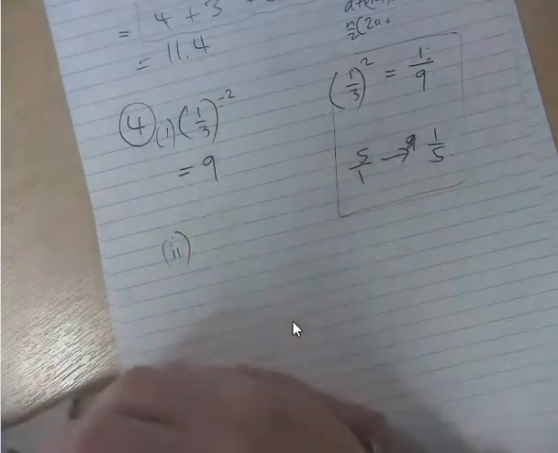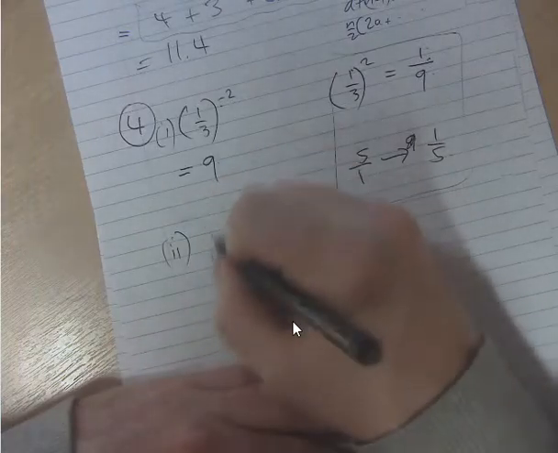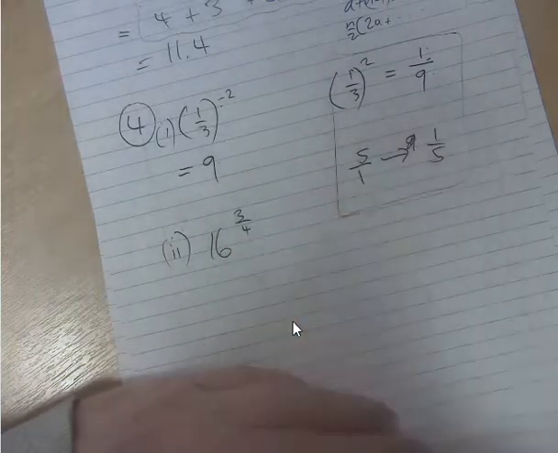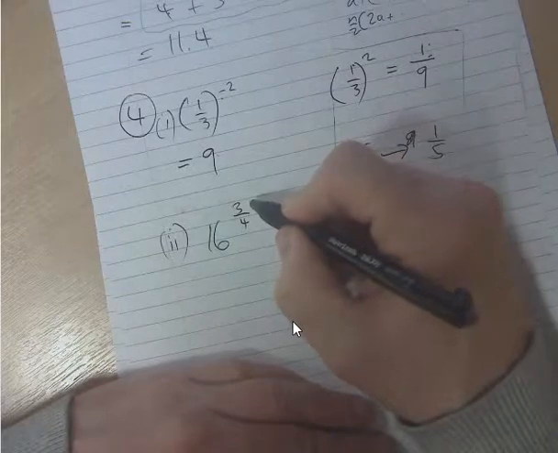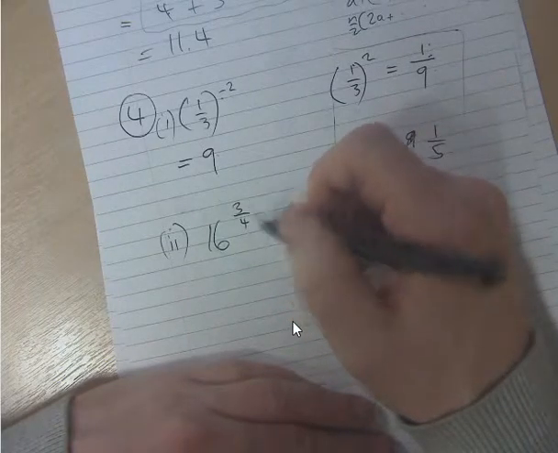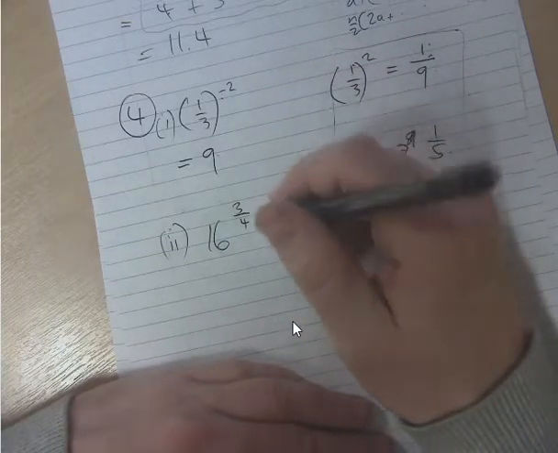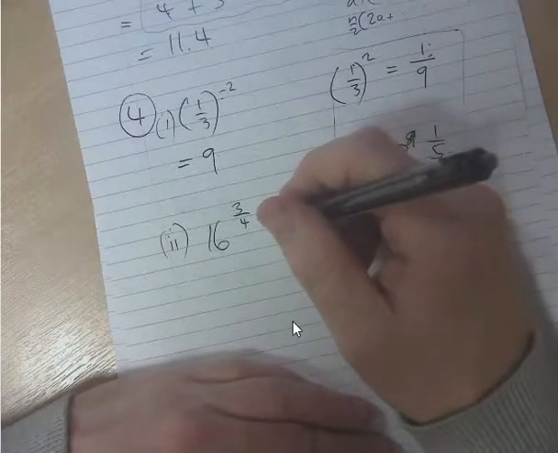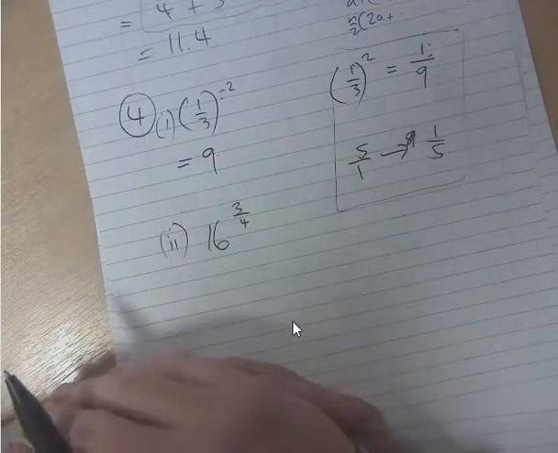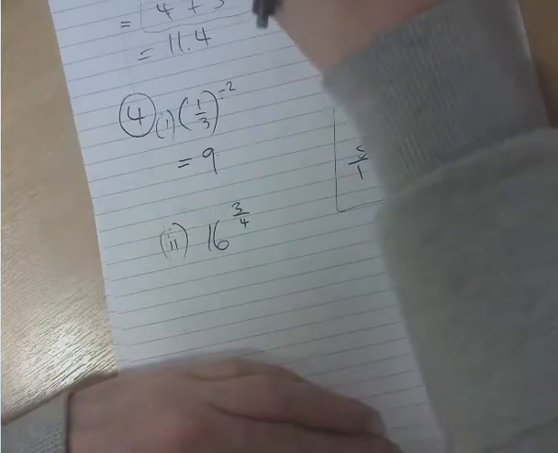Here's Roman numeral part 2. Okay, so fractional powers are like a backwards question.